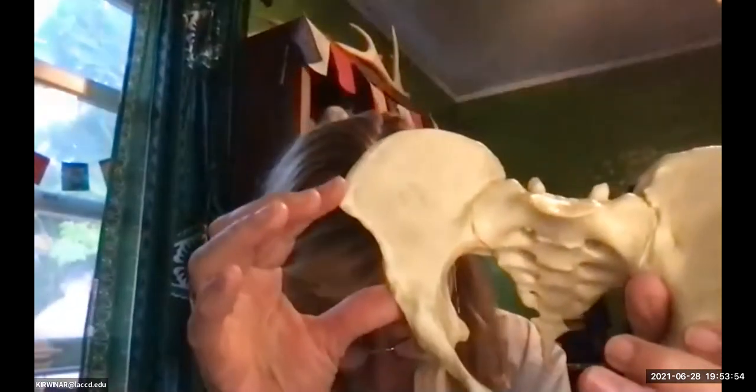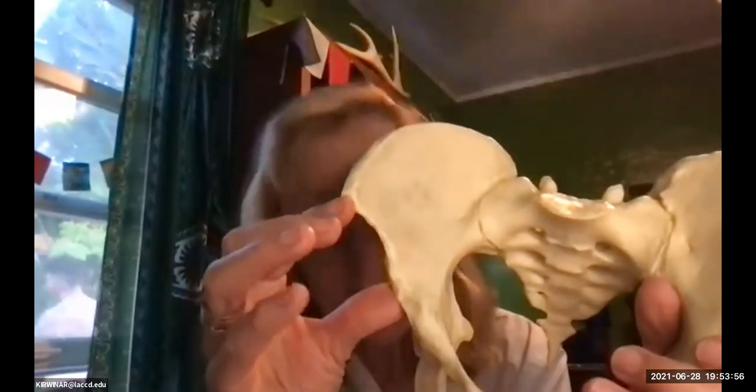So the anterior inferior iliac spine is the front part of the pelvis underneath that cresting wave structure of your hip bone called the ilium. Inferior is kind of under, like when the wave crests.